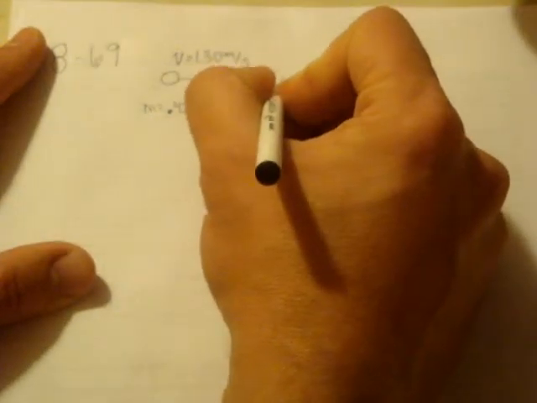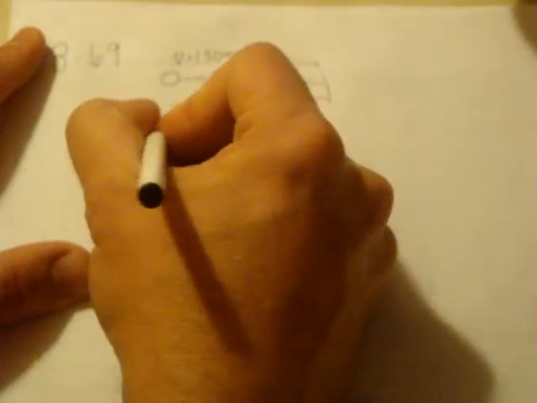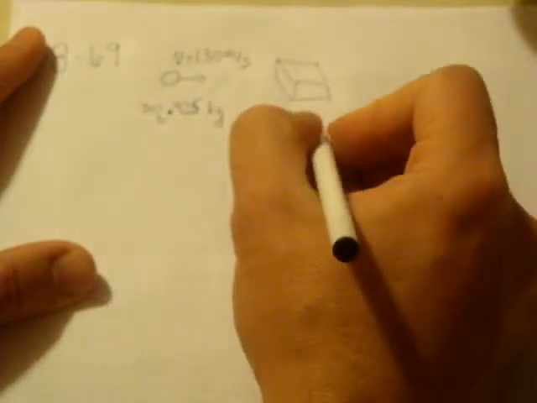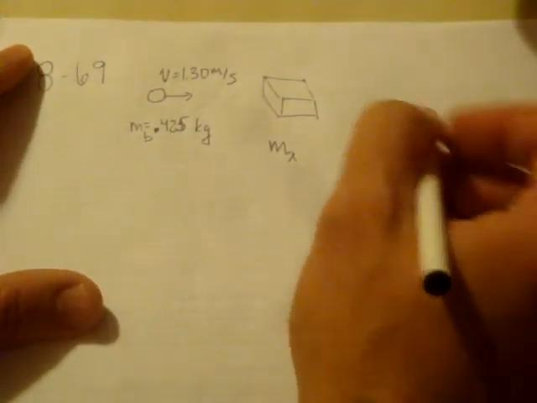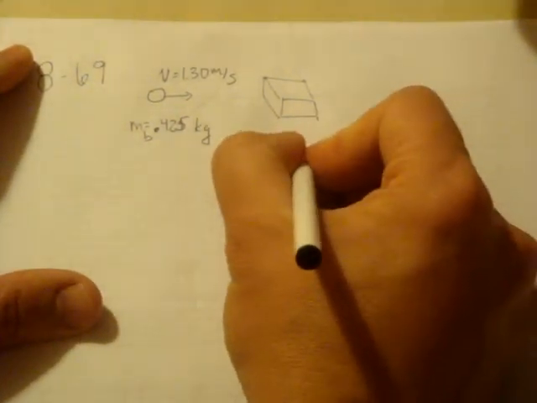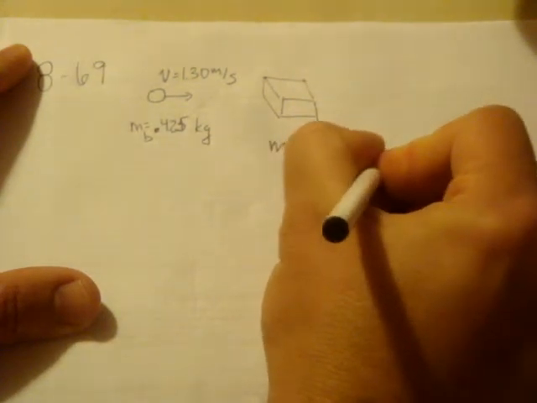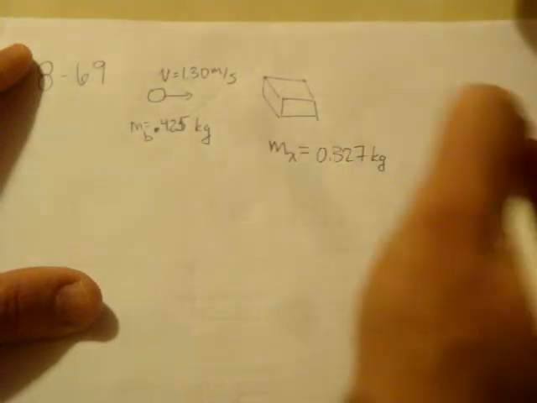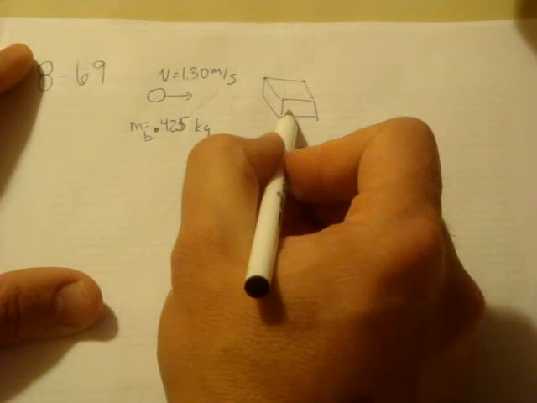It rolls across a level surface towards an open 0.327 kilogram box. So there's a box over here that's open, and it has a mass. This is the mass of our ball, and this is the mass of our box. I'm going to put X, because that's pretty distinguishing. I hope that's not confusing. I'll probably end up messing that up. It has a mass of 0.327 kilograms.